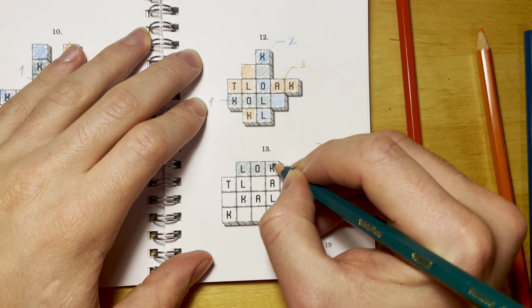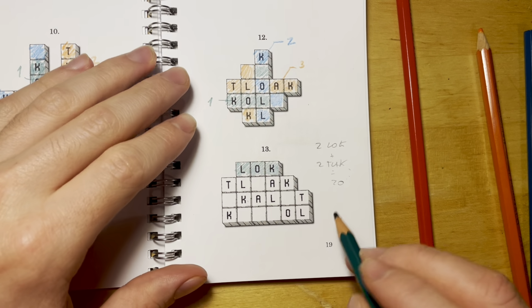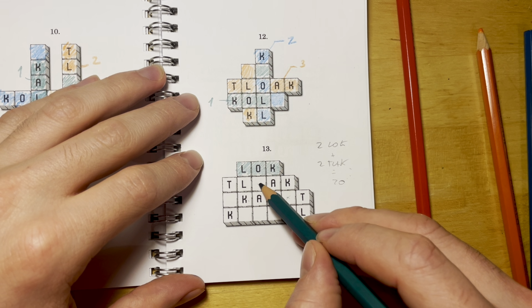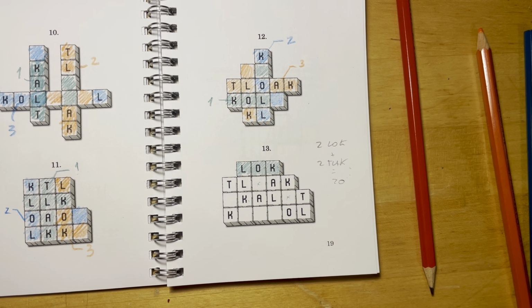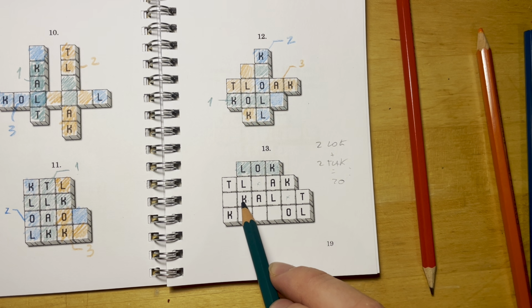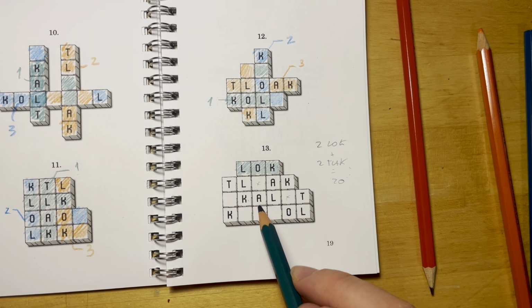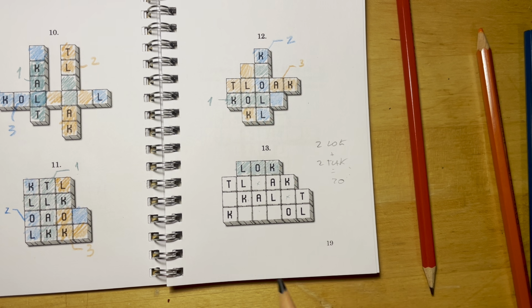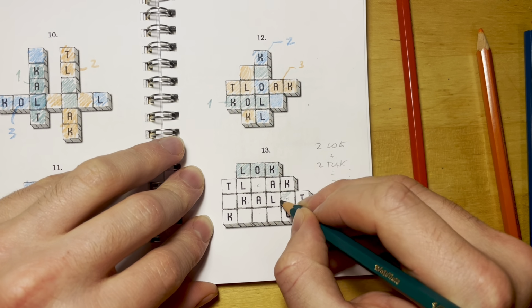So we know that this is LOK. And now we can mark either this one or this one. Does it matter? I think it does matter. So if we mark this one, then we make this talag, and then we can make this one and this one. Yes, so then let's do this one.